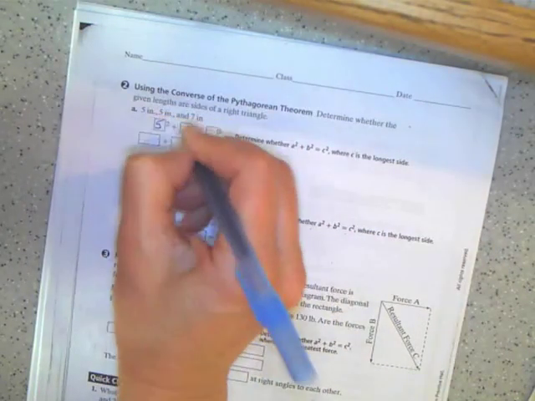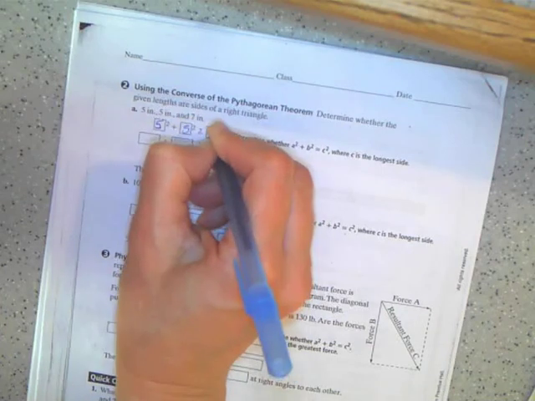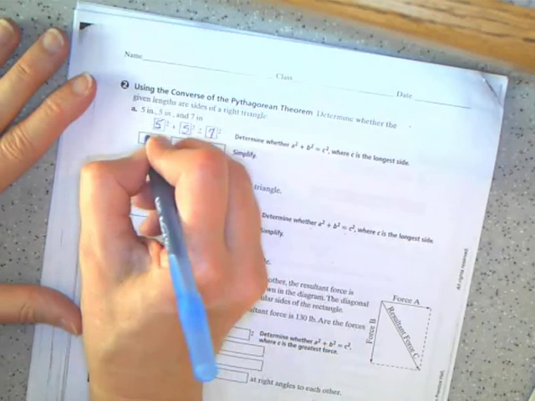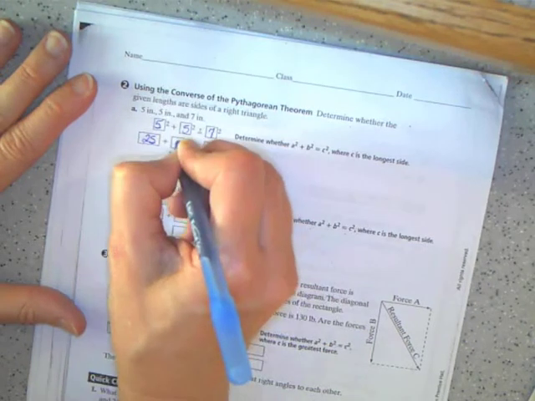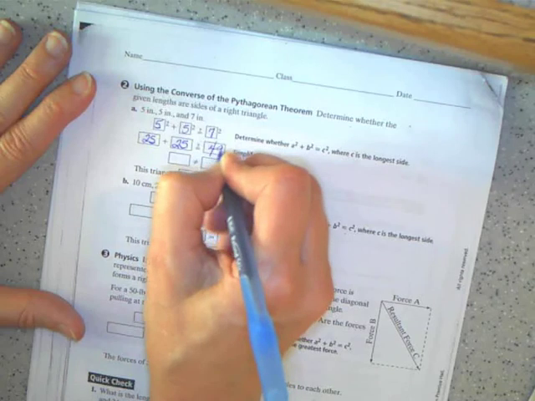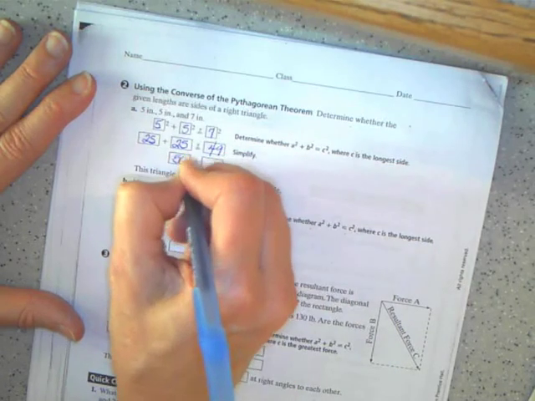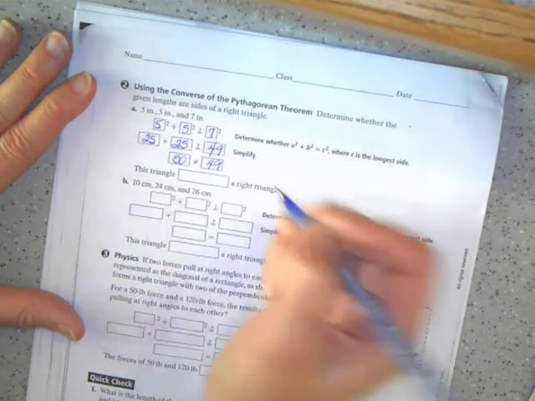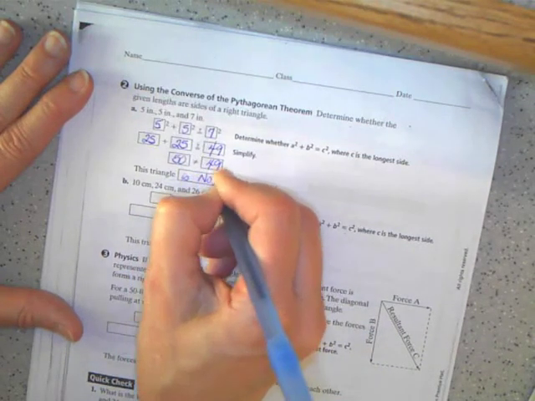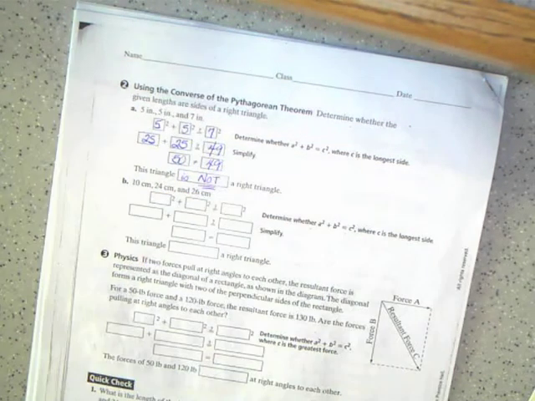So 5 squared plus 5 squared, does that equal 7 squared? So 5 squared is 25, plus 25 again. We want to know, does that equal 49? Okay, 50 does not equal 49. So this triangle is not a right triangle.